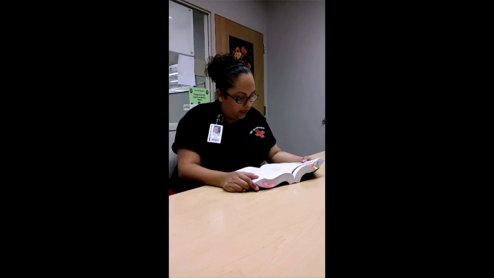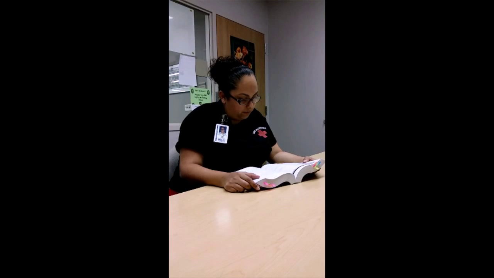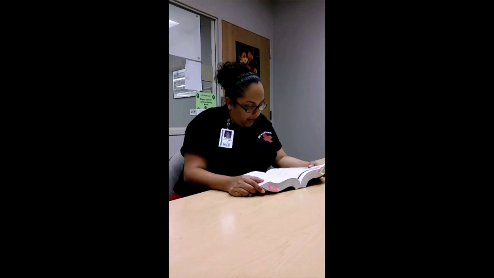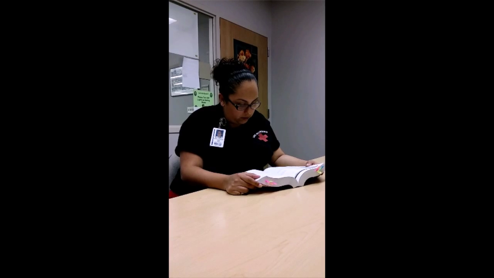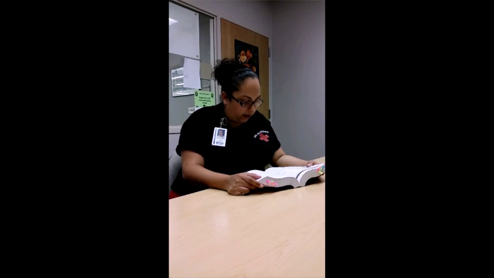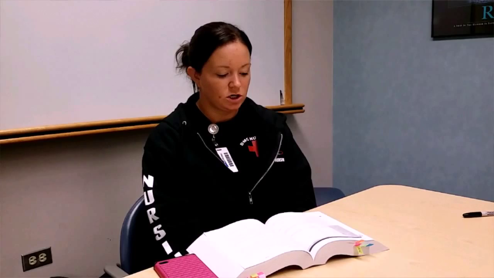Diagnostic procedures may include abdominal X-ray and CT scan, barium enema, colonoscopy, and sigmoidoscopy. Nursing actions: monitor post-procedure for manifestations of bowel perforation, rectal bleeding, firm abdomen, tachycardia, or hypotension. For client education, before the client goes in for a colonoscopy, we're going to instruct the client to remain NPO after midnight and provide bowel preparation instructions.